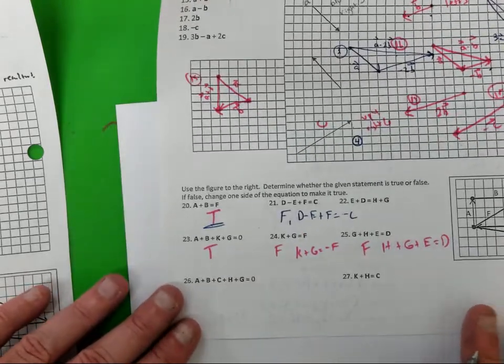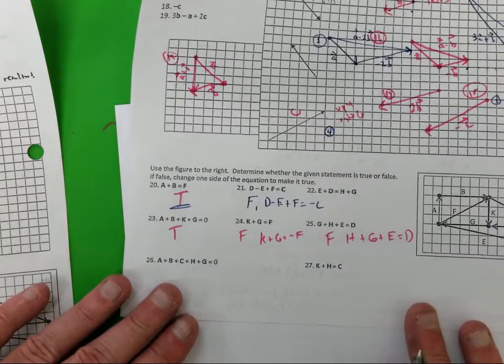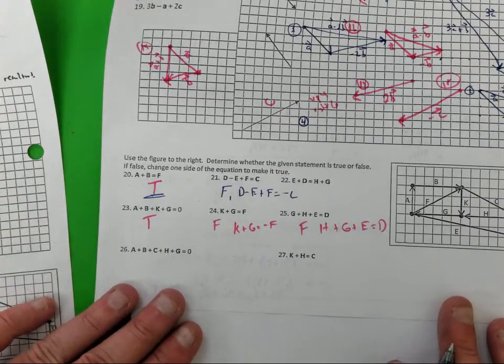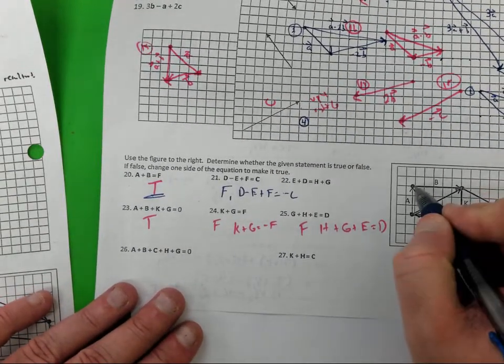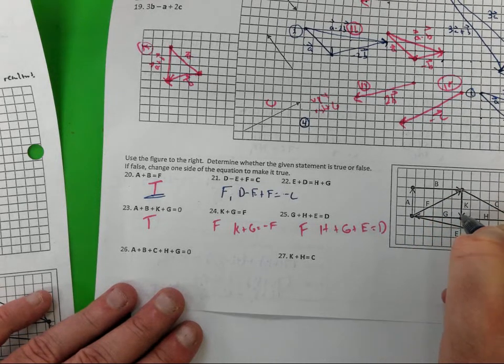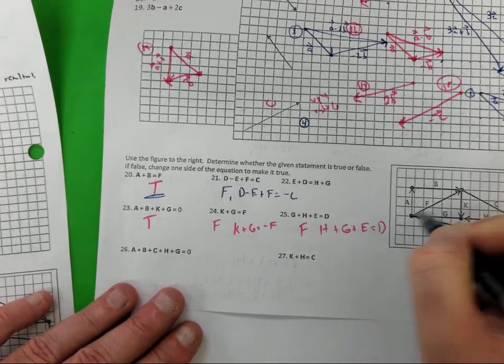Let's get 22, we're going to go 23. This is another one. If it's 0, it's going to start at a point and end back up there. A plus B plus K plus G. It starts right back here, so that's true.